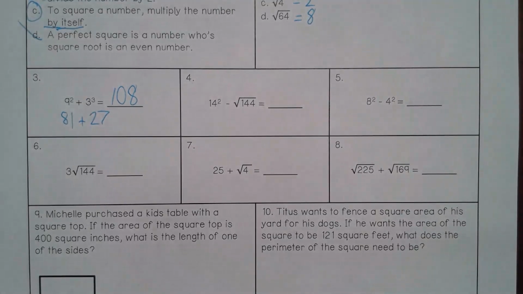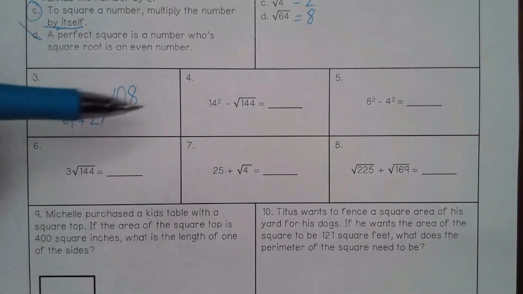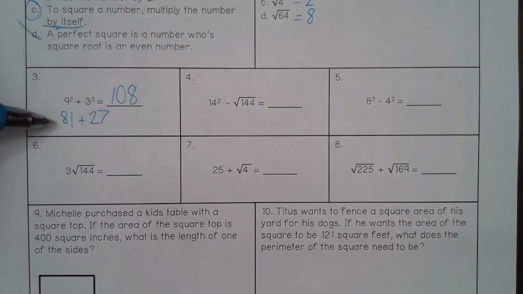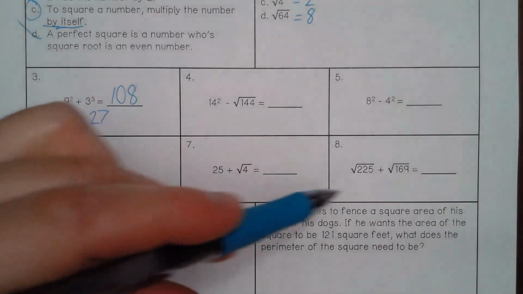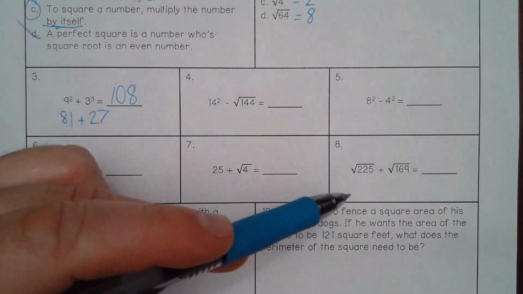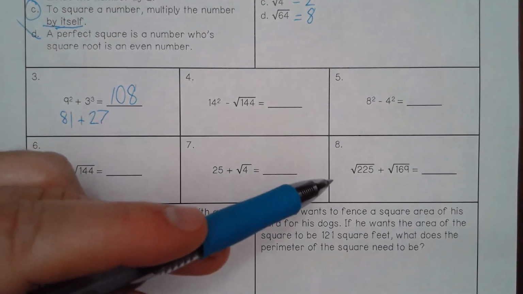Okay, next. Again, so now you know what we're trying to do here. I want you to pause, and just like I did underneath here, I want you to write exactly what it is, and then do the operation. So pause it. I want you to try 4, 5, 6, 7, 8. Go.